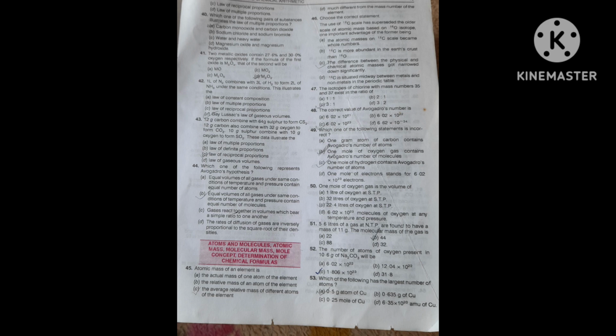1 mole of hydrogen contains Avogadro's number of atoms. This statement is wrong, which means option C is the correct answer. This statement is actually wrong, but the answer is this only. Except option 3, all three are correct statements. Only this statement is wrong, option C. Hence the correct answer is C.